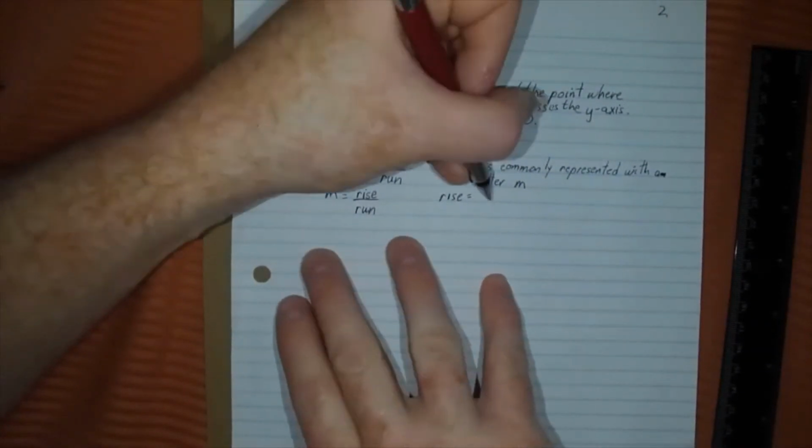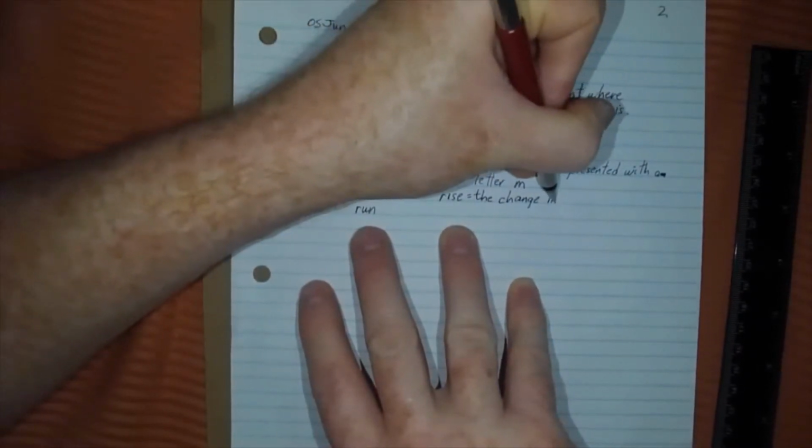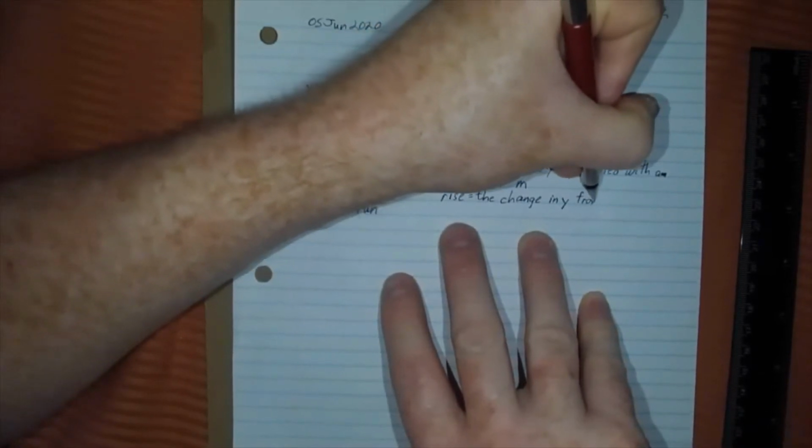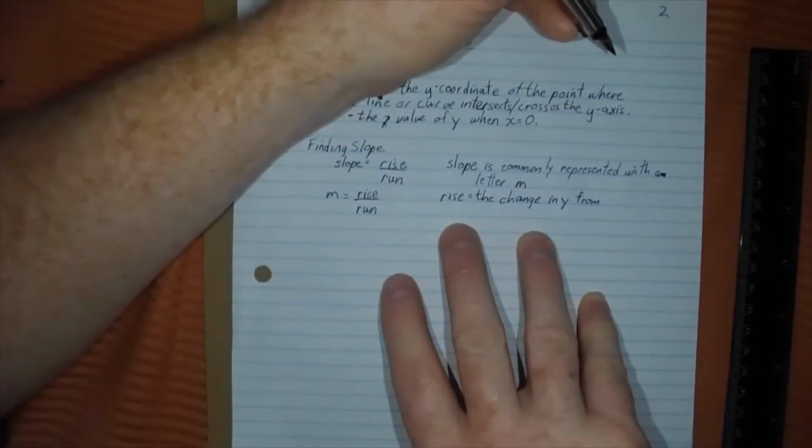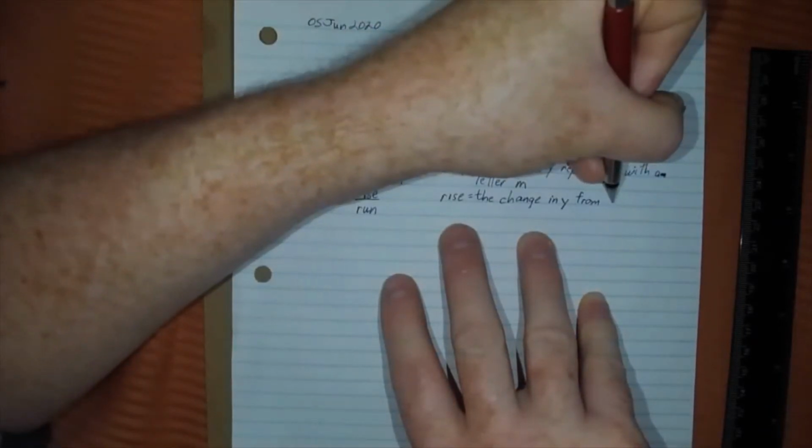And how do we calculate rise? Rise is the change in y from start to finish.